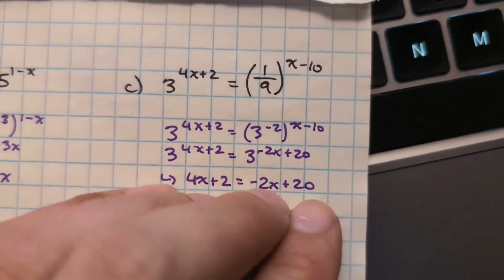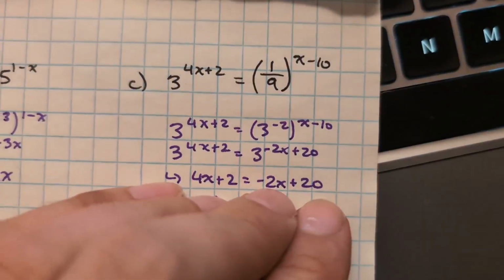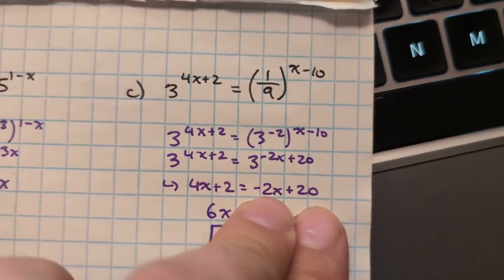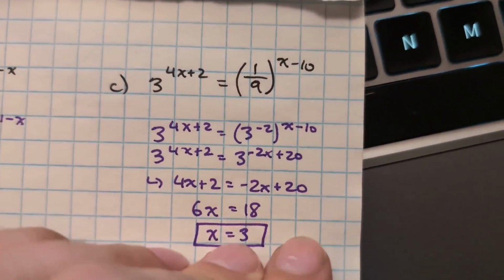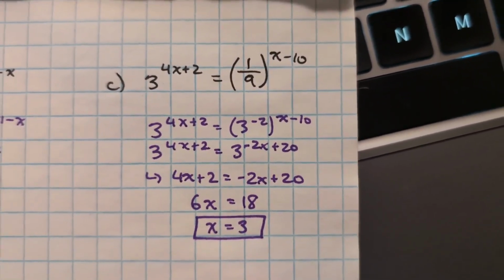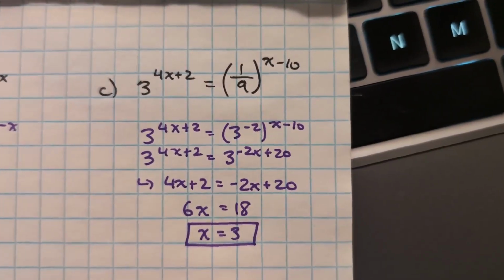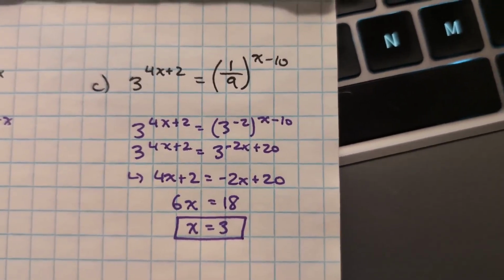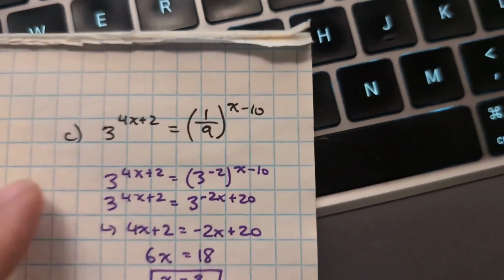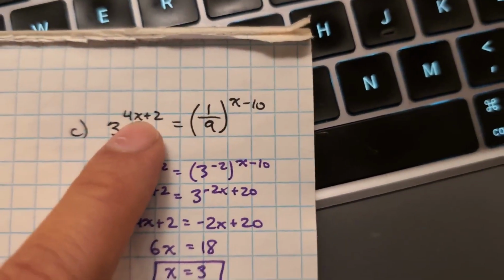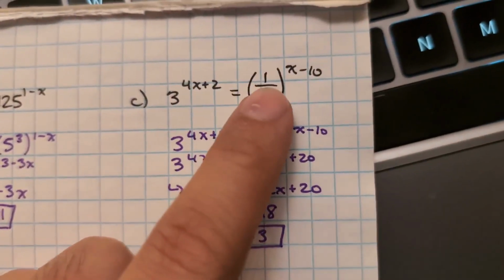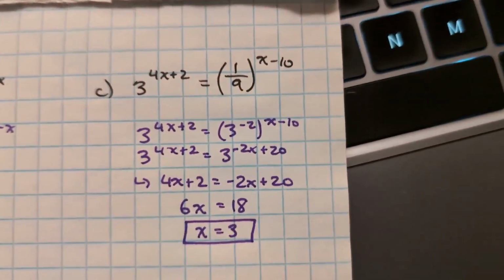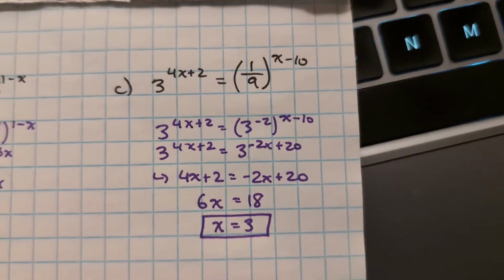And now your exponents have to be equal to one another. And we can add 2x to both sides and subtract 2 from both sides. We get 6x equals 18, which tells us x should equal 3. Can always double check, put it in a calculator. So 3 to the power of 14 may or may not work nicely in a calculator. And 1 over 9 to the power of negative 7. Those should give us the same answer.